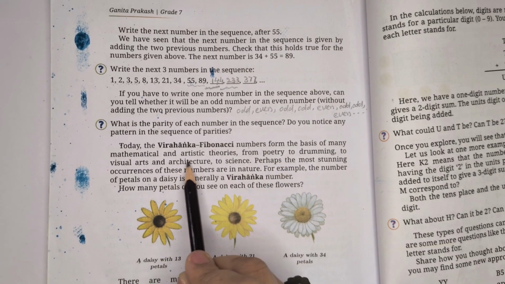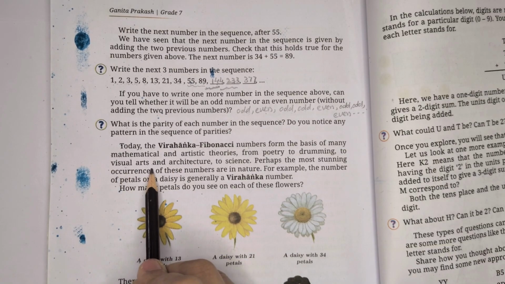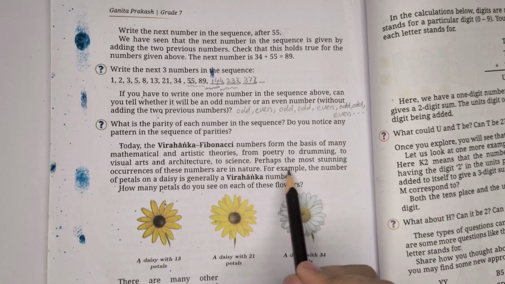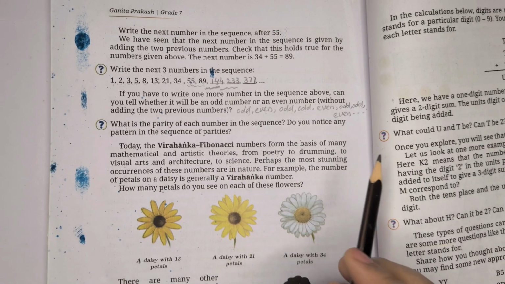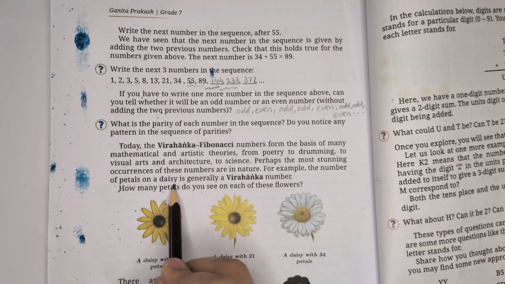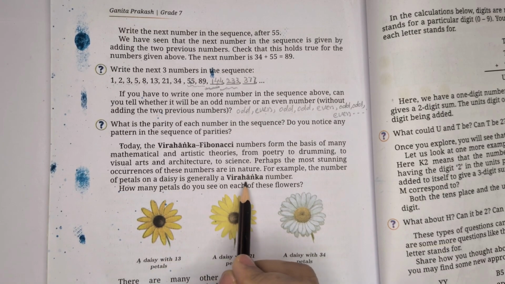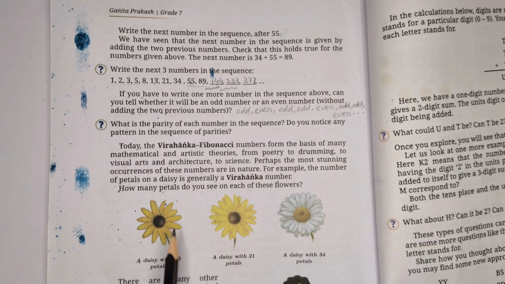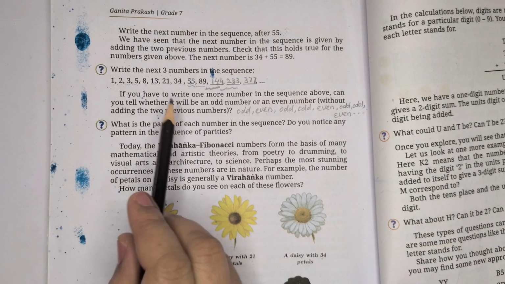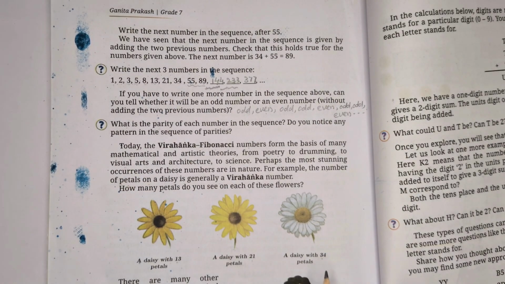And these numbers we can see in our day-to-day life, in our outside garden or anywhere, in architecture, visual arts, poetry, drumming, artistic theories. Everywhere they are using this number pattern. For example, the number of petals on a daisy is generally a Virahanka number. How many petals can you see here? 13. And here in this daisy, 21 petals. Here, 34 petals. You can see these numbers coming up in the number of petals.